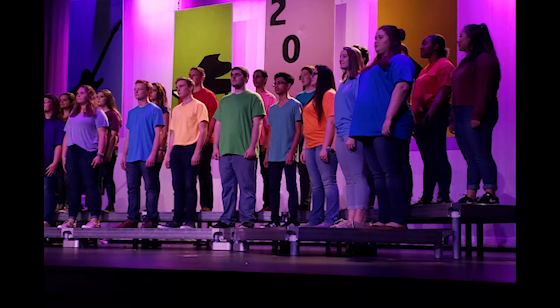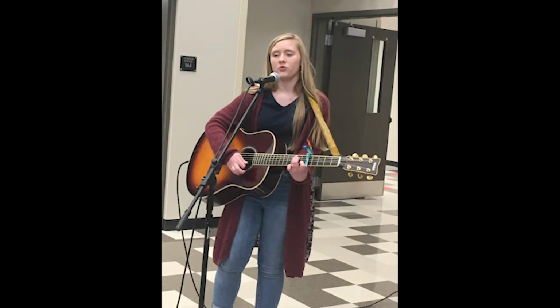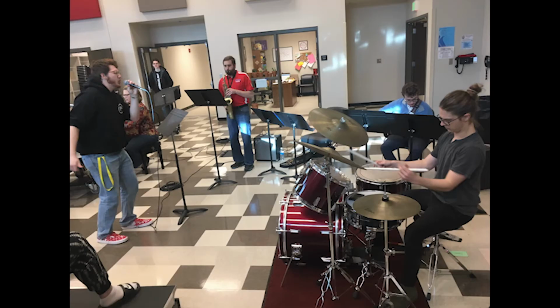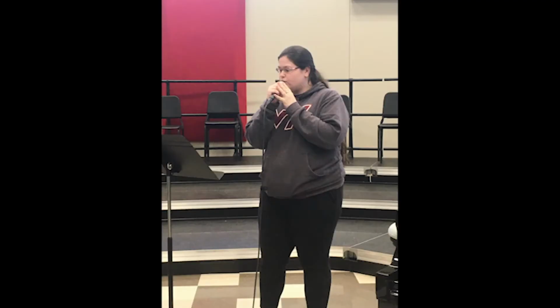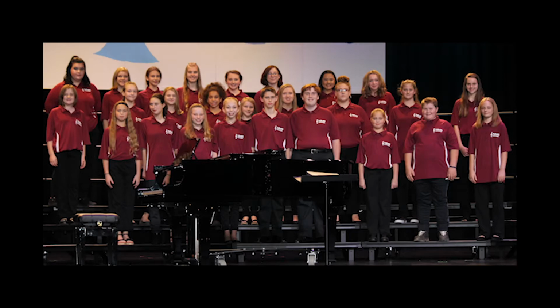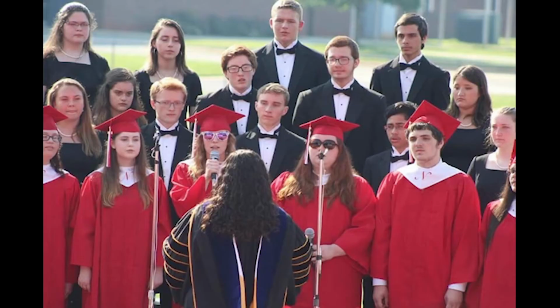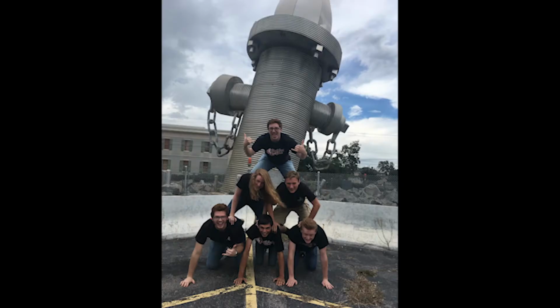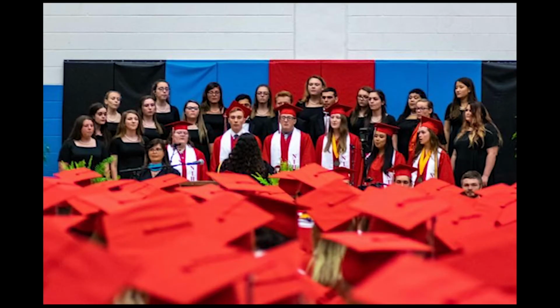In the spring, we have a Pops concert that has both group and solo performances of current and past popular music. There is a live rock band that accompanies the choir and soloists. We also have a spring concert that includes more traditional choral music and music from cultures around the world. The concert choir also participates in all-county choir, community events, and the graduation ceremony.